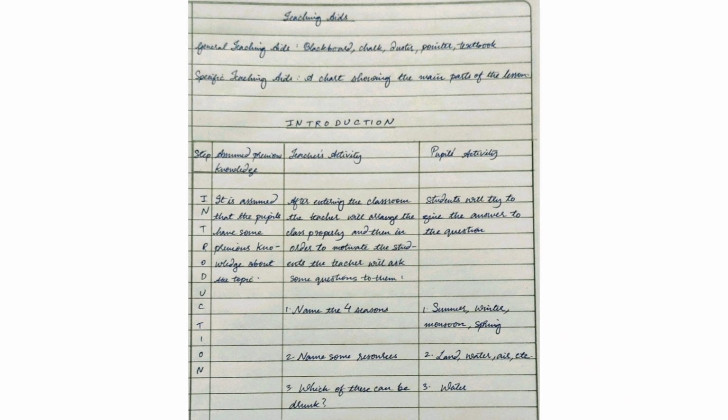Right after the part of teaching aids, we come to the other part, which is called the introduction. So this is the part when you go to the classroom to teach your students and you try to draw out the name of the chapter from your students by asking them different types of questions. So when you write about introduction on your lesson plan, make sure to make 4 columns, 1 for step, assume previous knowledge, teacher's activity, and for pupils activity.